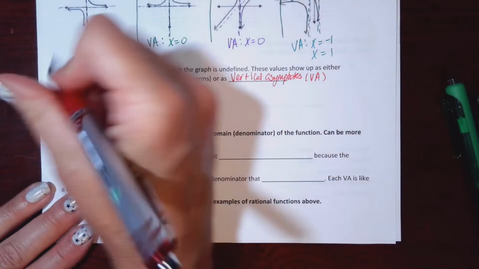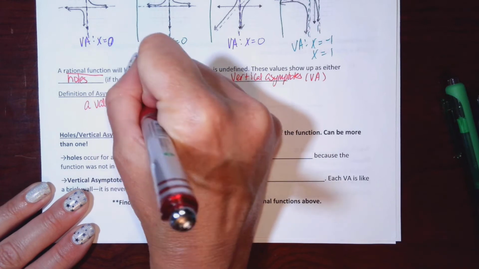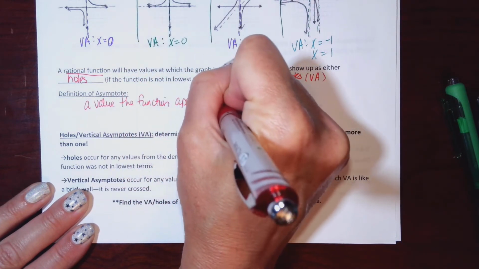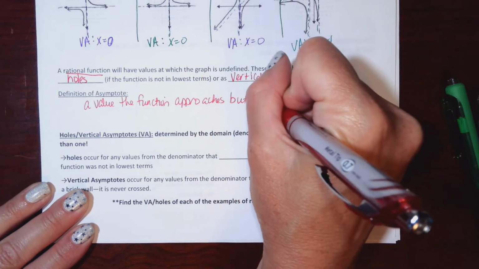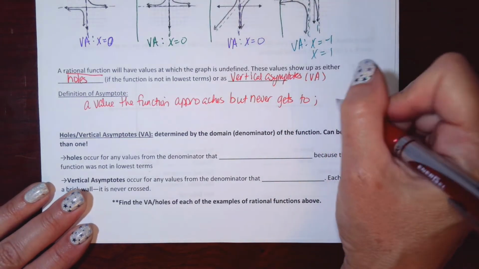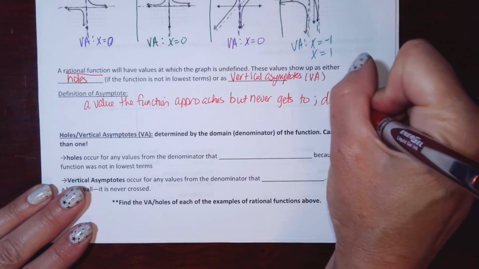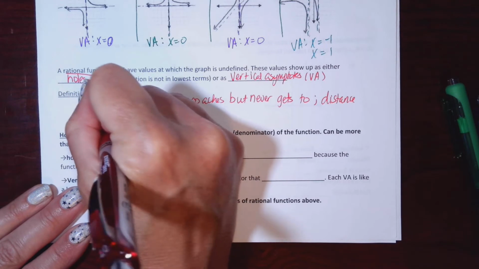Definition of an asymptote: a value the function approaches but never gets to. The distance between the function and that vertical asymptote gets infinitely smaller.